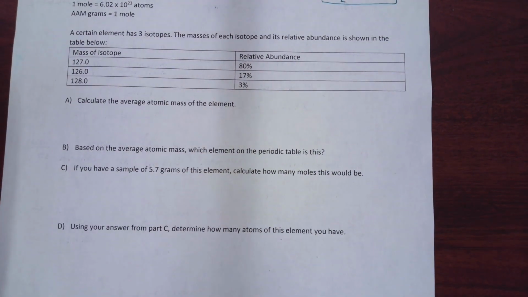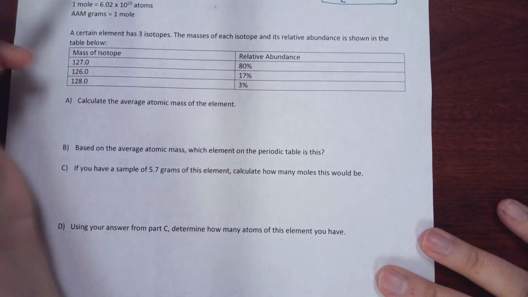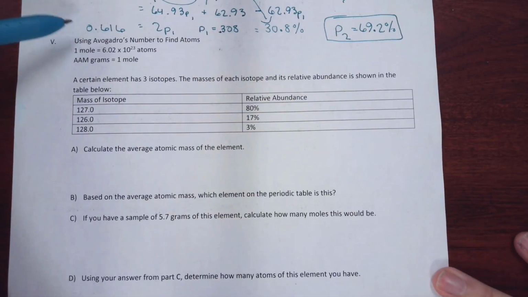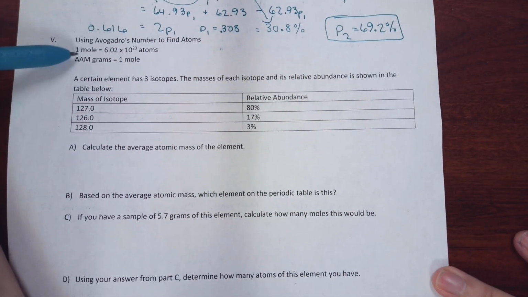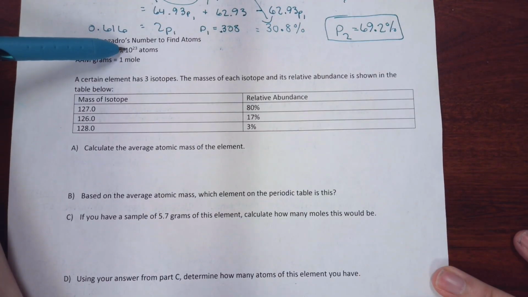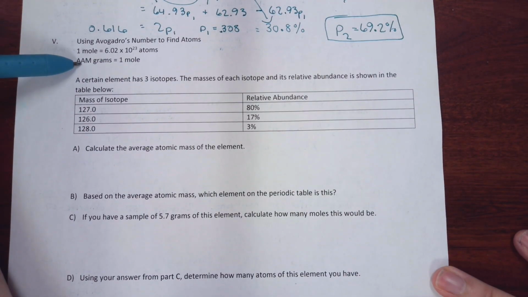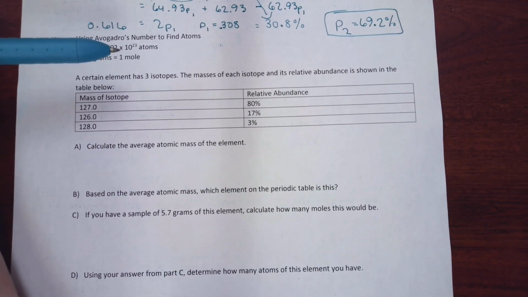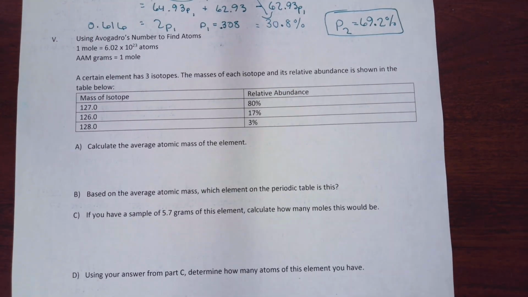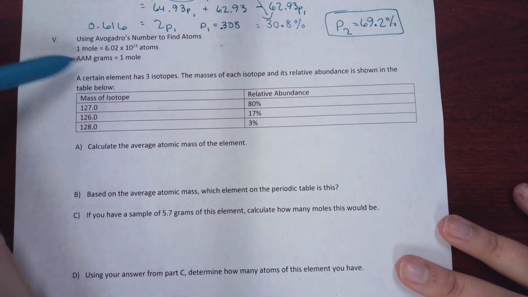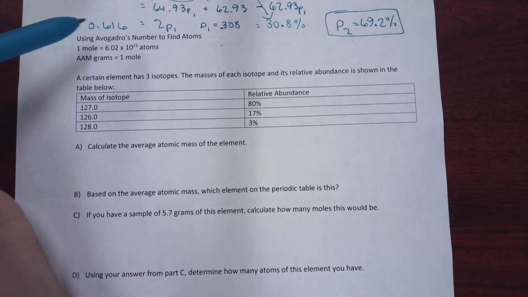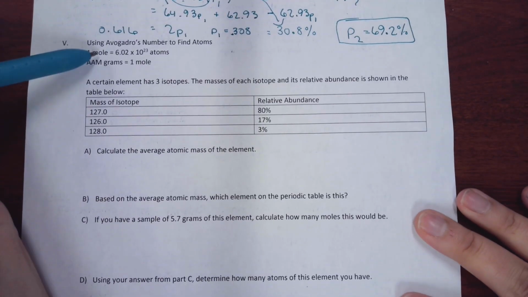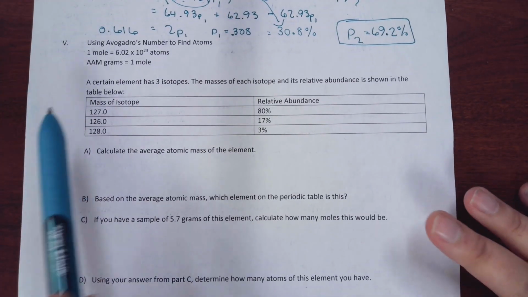All right. Let's knock out this last little chunk. The last thing that they are working on is using Avogadro's number to find atoms. They learned that 1 mole is equal to Avogadro's number of atoms, and the average atomic mass in grams is equal to 1 mole. Now this is early days, so they have not learned the whole Moletown roadmap yet. They've just learned this one little piece to start off with.